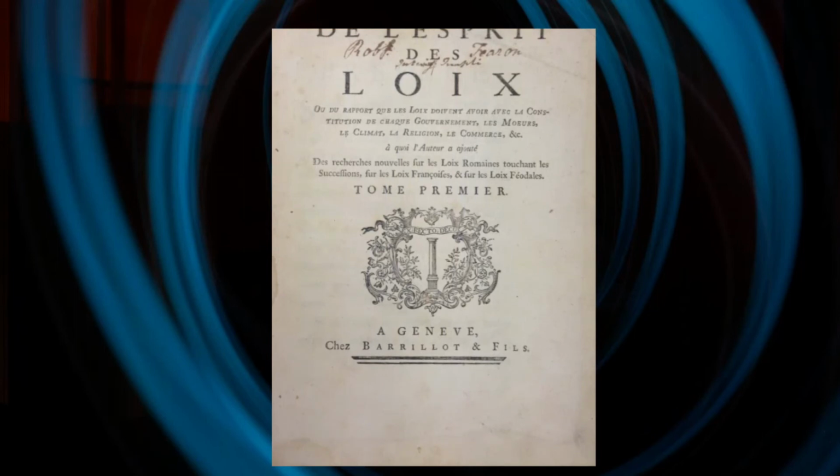In order to have this liberty, it is necessary the government be so constituted as one man need not be afraid of another. When the legislative and executive powers are united in the same body of magistrates, there can be no liberty. Again, there is no liberty if the judiciary power be not separated from the legislative and executive. Were it joined with the legislative, the life and liberty of the subject would be exposed to arbitrary control, for the judge would be then the legislator. Were it joined to the executive power, the judge might behave with violence and oppression. From The Spirit of the Laws.